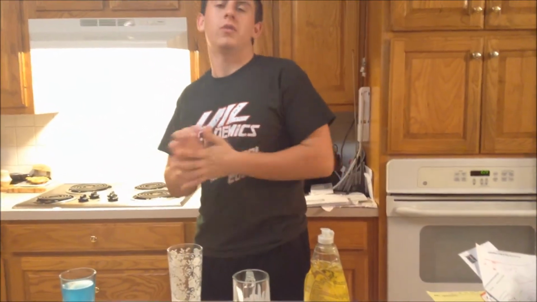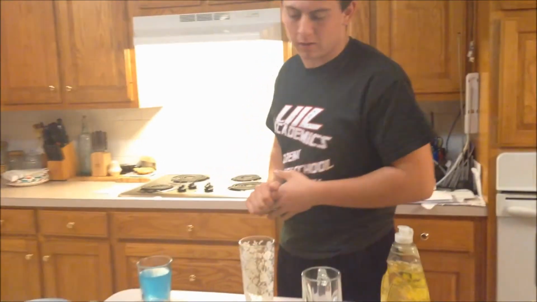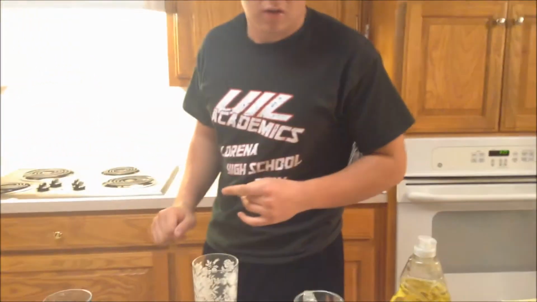Alright. Last but not least is the Tyndall effect, which is the refraction of light through a colloid. I'm going to show you what this does. Glass is also a colloid because it has tiny particles in it. As you can see, I put the light up to the ceiling and it's a circle. But when I put the glass in the way, it refracts the light in many different directions and creates all these cool shapes and patterns.